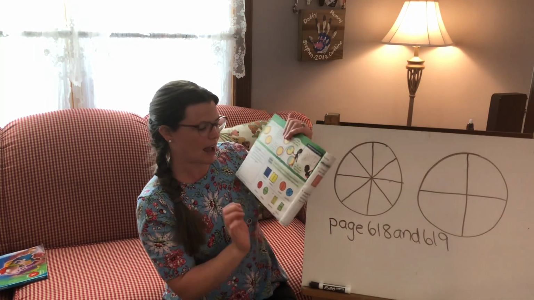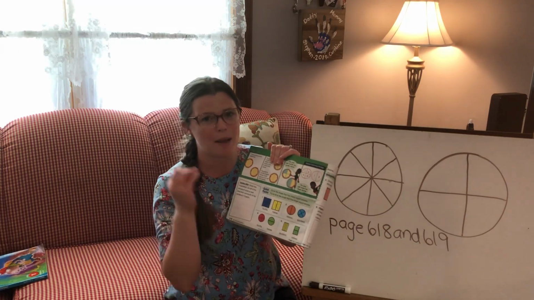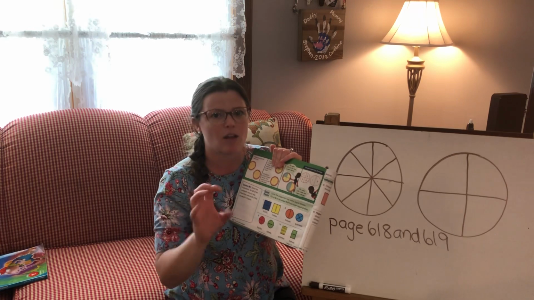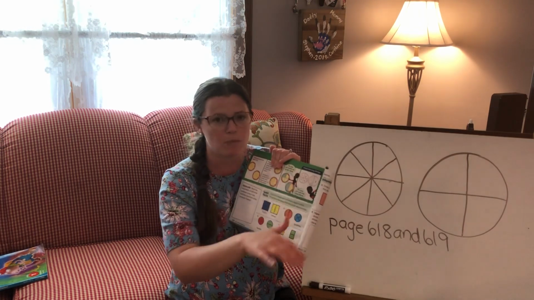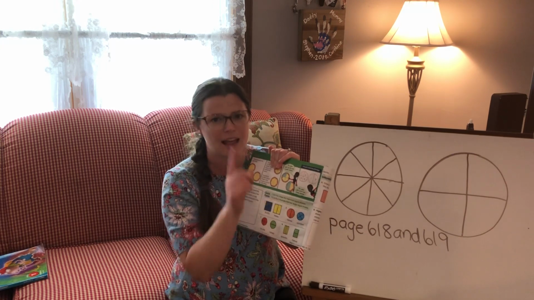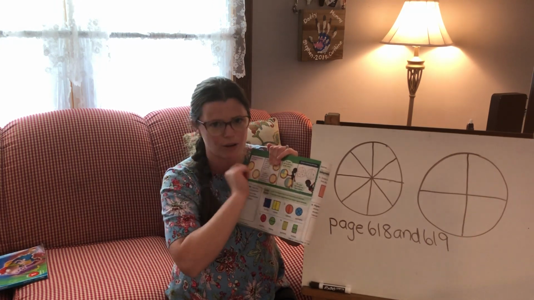So the bigger pieces get the X. The one that has more pieces, that can feed more people, is going to get circled, okay?